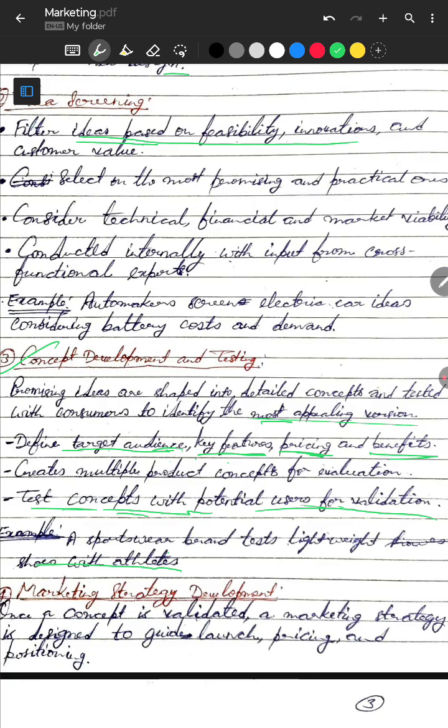If athletes say this product is quite good and they are ready to use the shoes produced by that sportswear brand, then the company can take a further step for making that product.